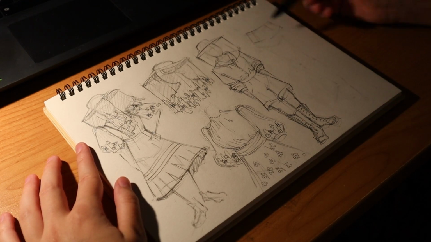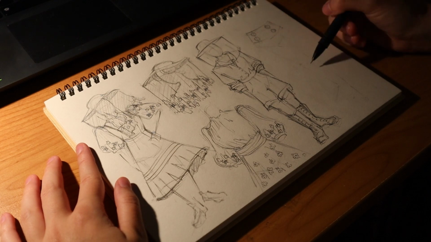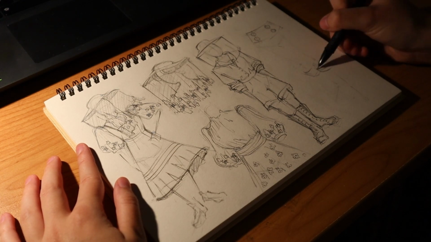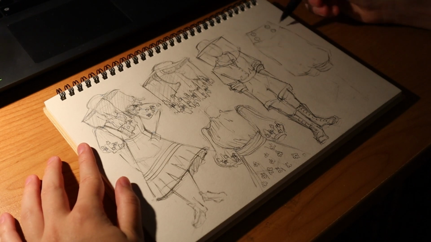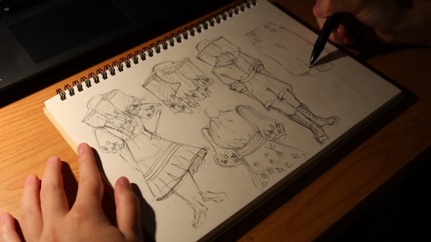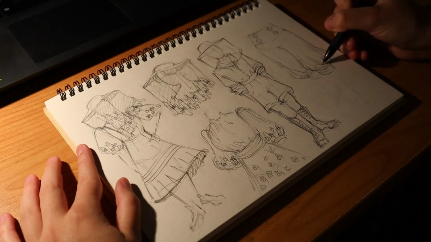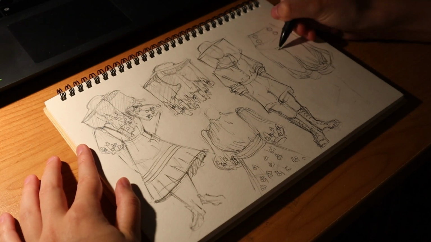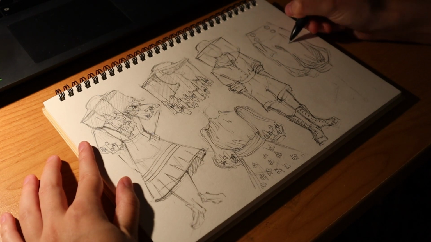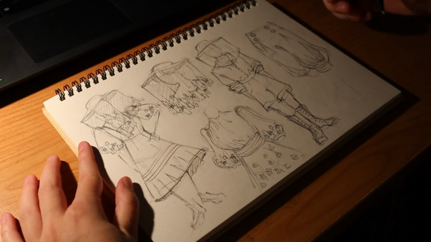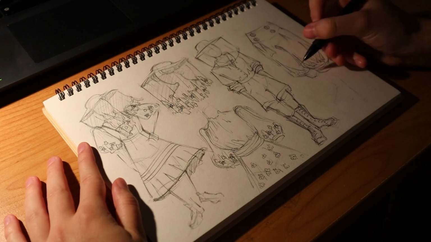So this is why I drew a new concept for the pants. I left the high boots, but I basically chose a kind of Victorian biker pants look. So it's still shorter pants, but your legs would be actually covered up.